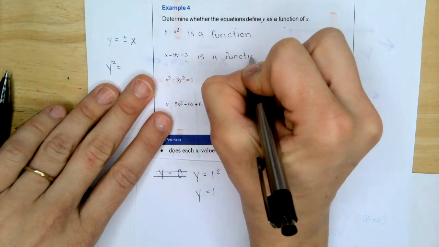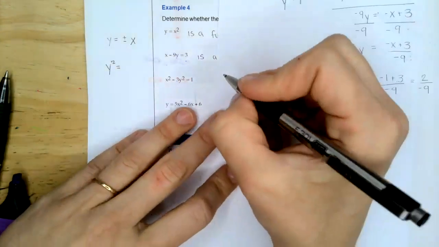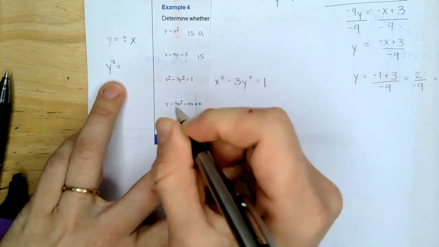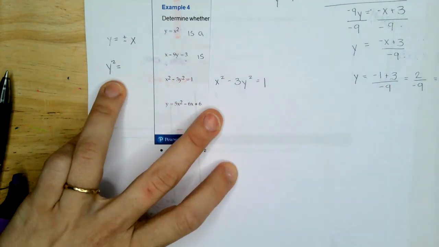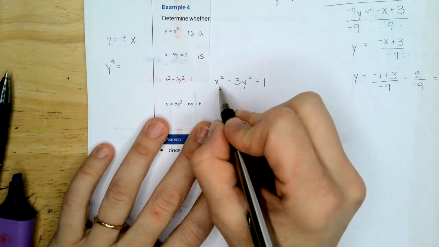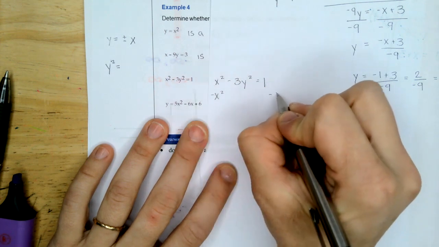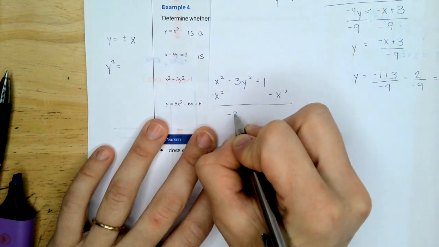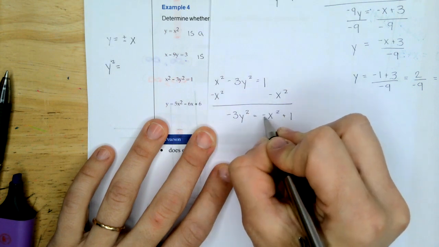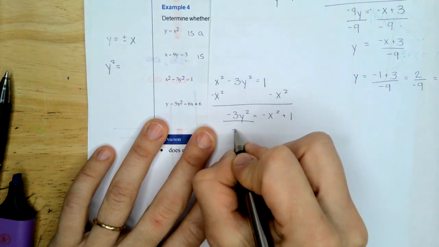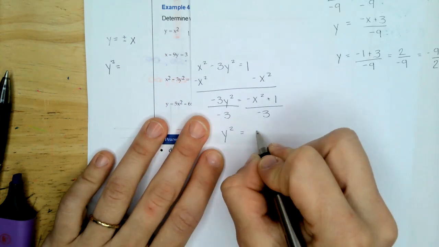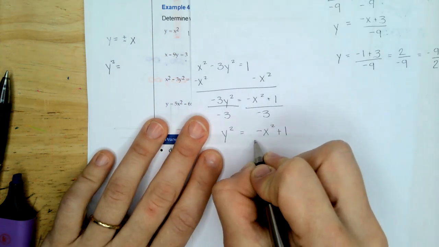Let's look at x squared minus 3y squared equals 1. Now you might be wondering, can I just say that this is not a function? Sure. If we had to solve it, we're going to solve for y, so we're going to move the x squared over. Negative 3y squared equals negative x squared plus 1. So even though it's a negative, I would put it in front of the 1. Divide by a negative 3. Divide by a negative 3. Y squared equals negative x squared plus 1 over negative 3.